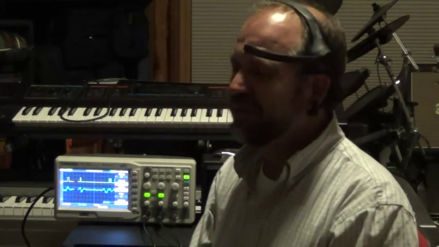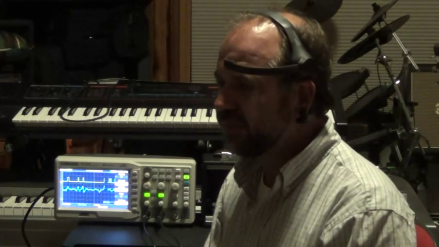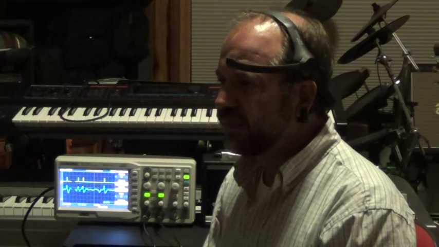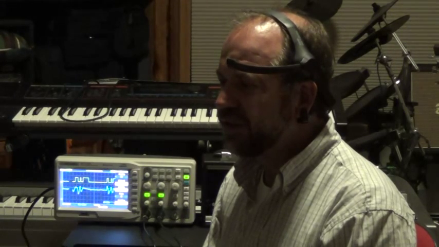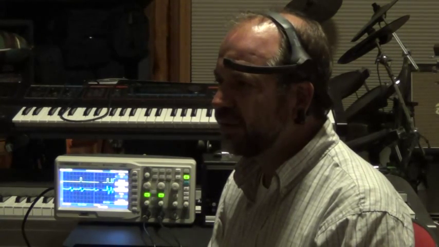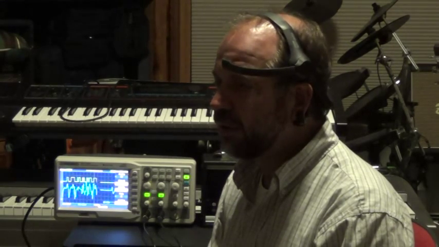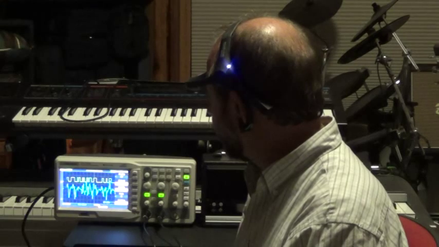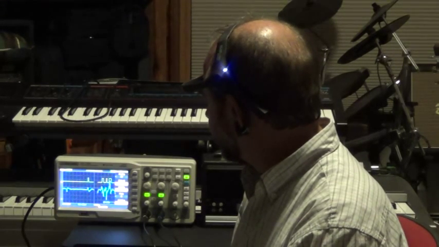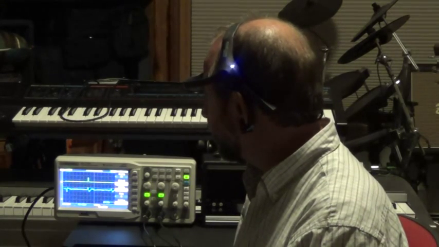So just do this. I'm just going to blink. You're seeing a lag because it's a trace, but I can do a bunch of rapid fire ones. Pretty good. It tracks pretty reasonable.